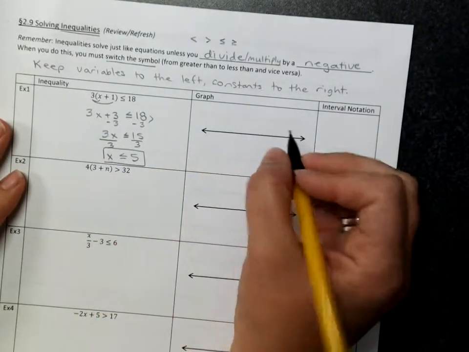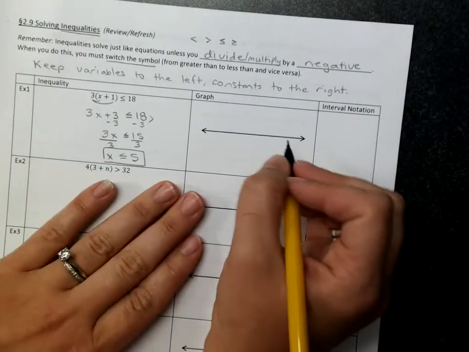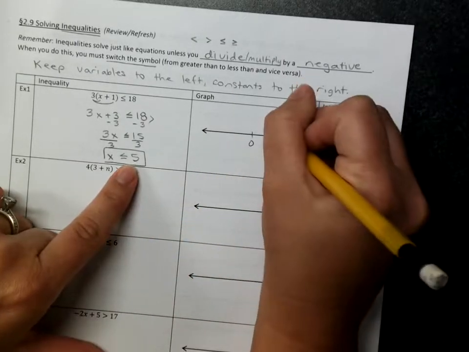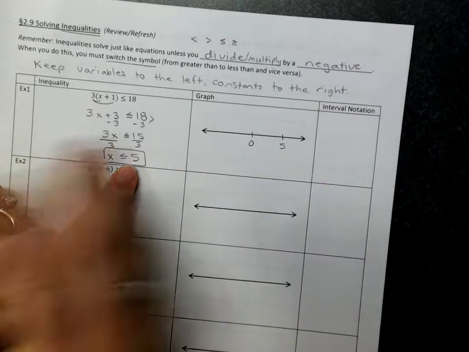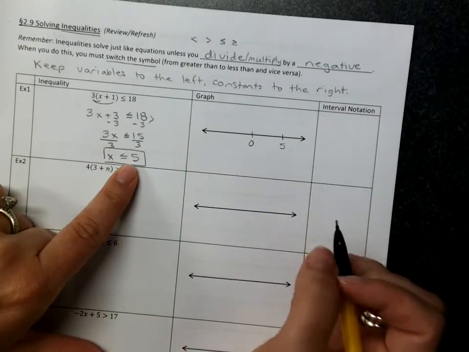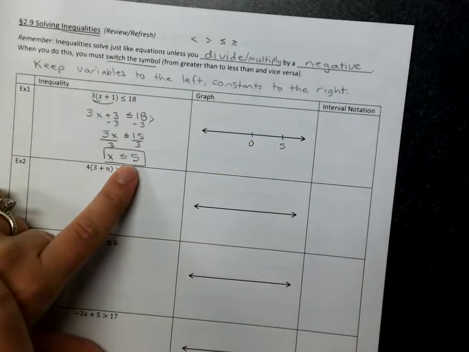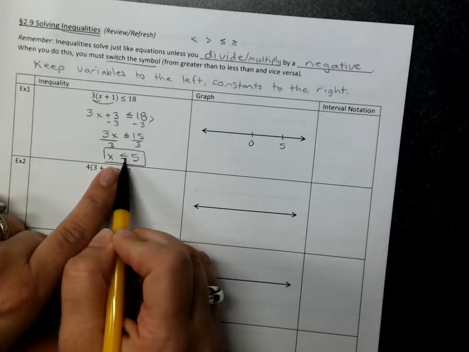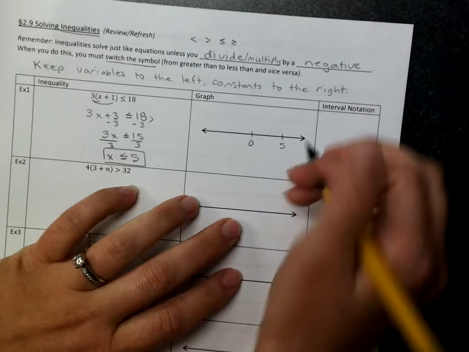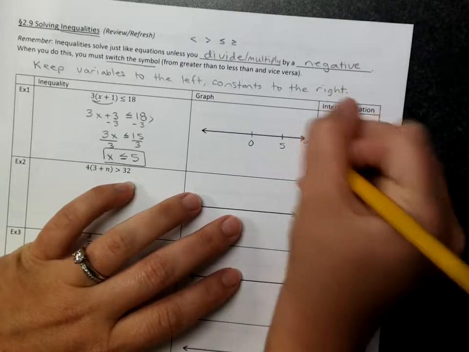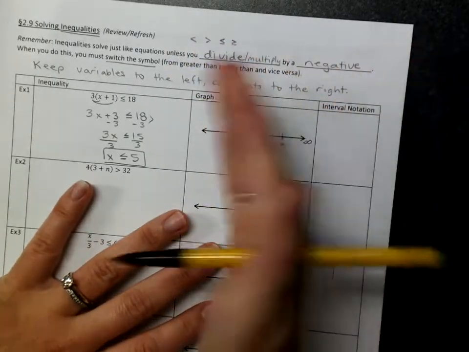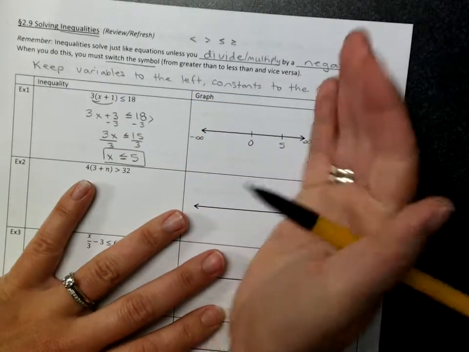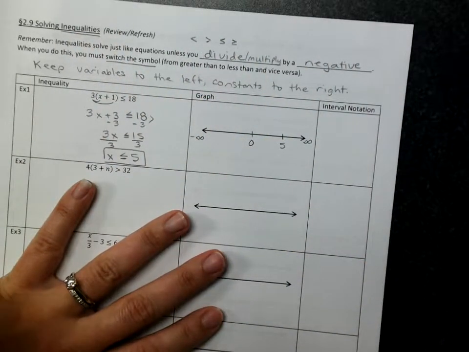So on your number line, you don't have to mark out every single number. Just kind of find 0 in the middle. 5 would be somewhere over here. It doesn't really have to be to scale as long as it's accurate. As far as positive and negative, that's all I really care about. It's less than or equal to 5. On a number line, positive infinity is to the right, so bigger numbers go to the right, and negative infinity is to the left, so smaller numbers go to the left.